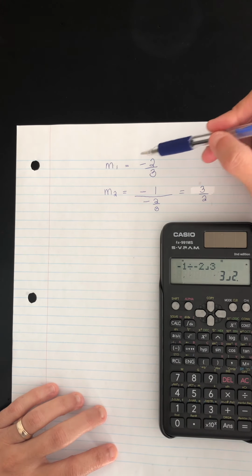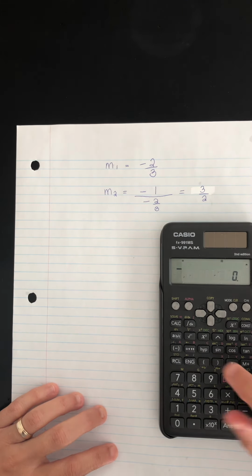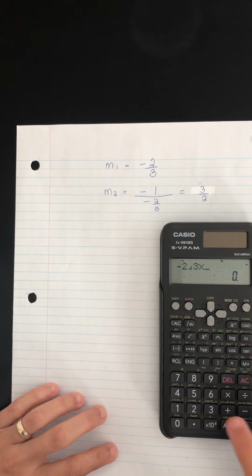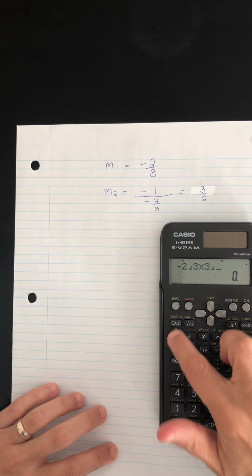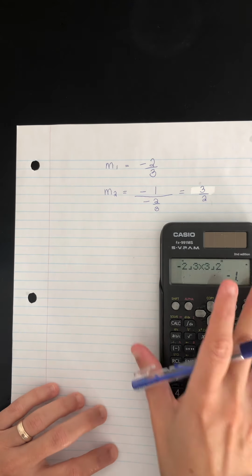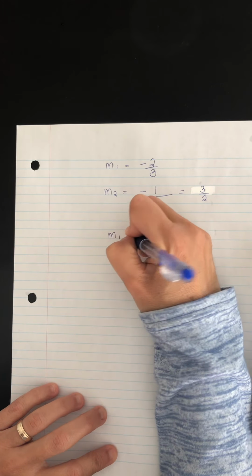Okay, and certainly you could check. If I take -2/3 and multiply it by +3/2, I should get -1. -2/3 multiplied by +3/2, right, gives you -1. So that's just a quick example. Here's one more real quick before we resume.